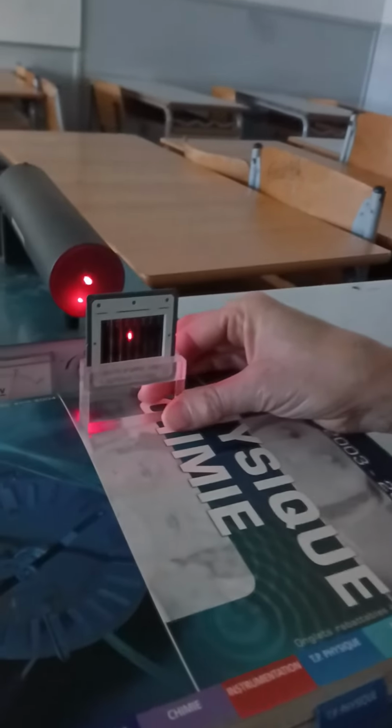Now, what happens if I replace the slit by another one having a smaller width? Observe. The fringes become wider. Let's replace it by another one of a smaller width. The fringes also become wider. Another one of a smaller width.